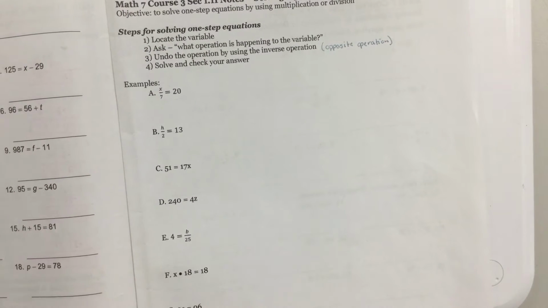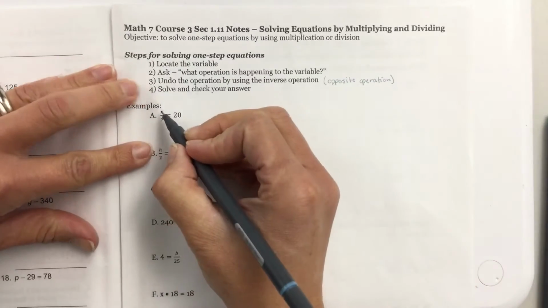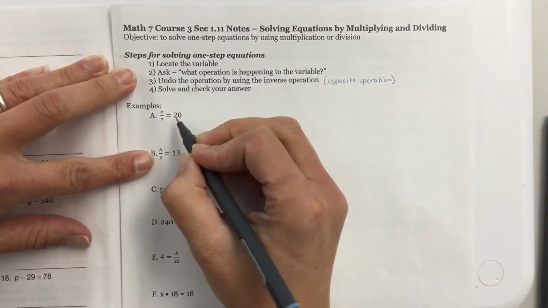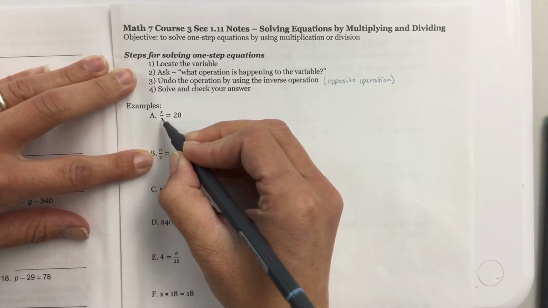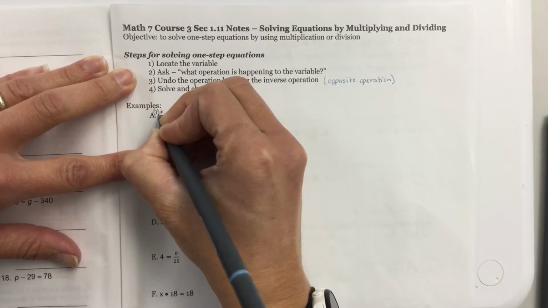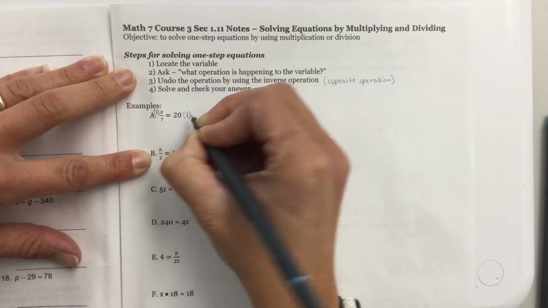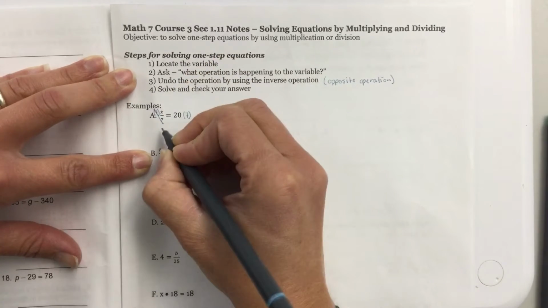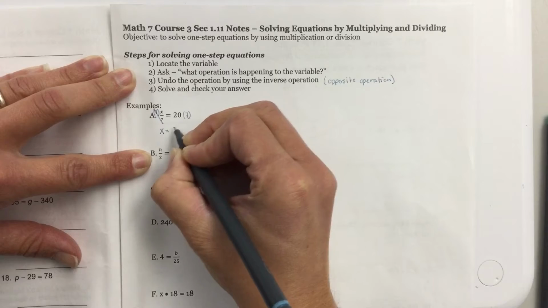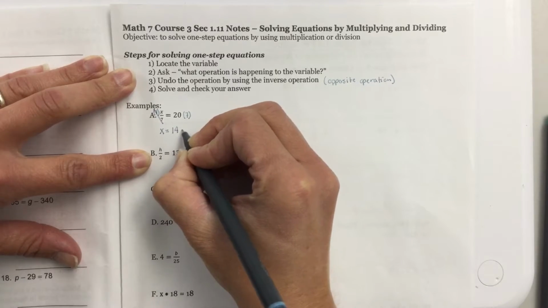Okay, so the first problem that I have there, we have x. This is division, so x is being divided by 7 and equals 20. So how do we undo division? Well, the opposite of division is multiplication. So I'd multiply both sides by 7. Okay. And what happens is it cancels that out. And I have x equals 20 times 7, which was 140.